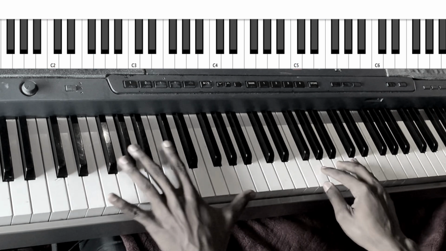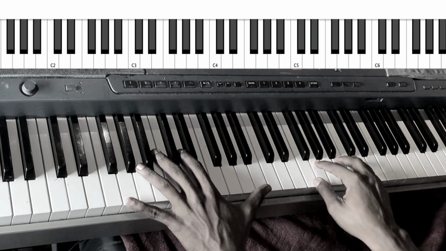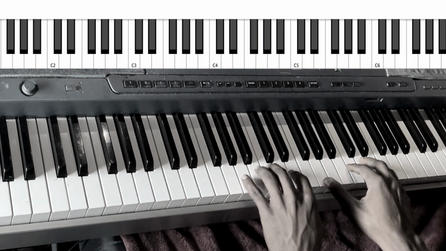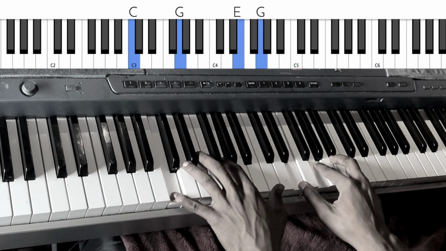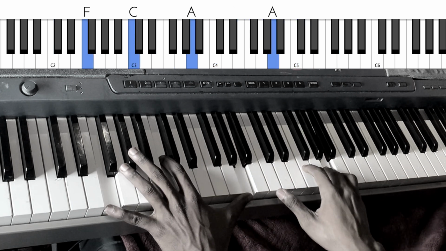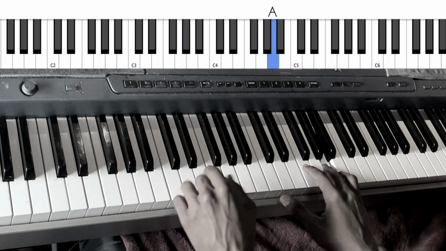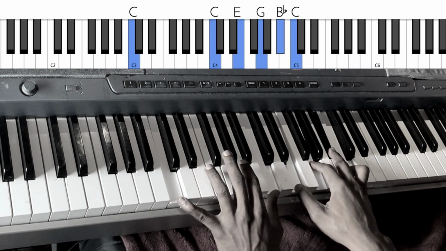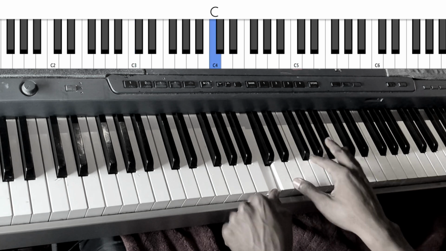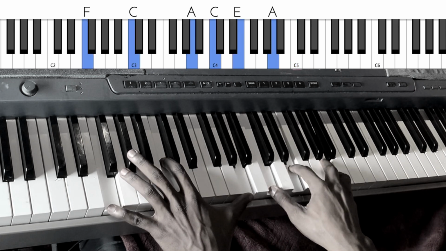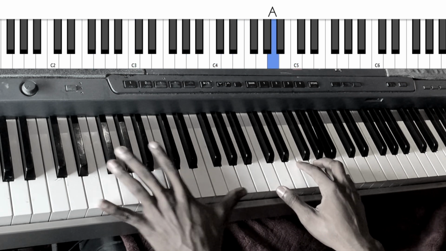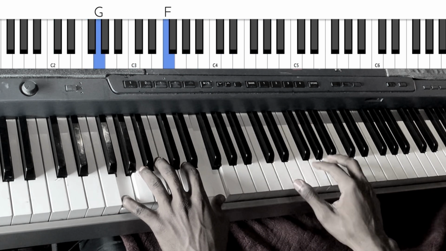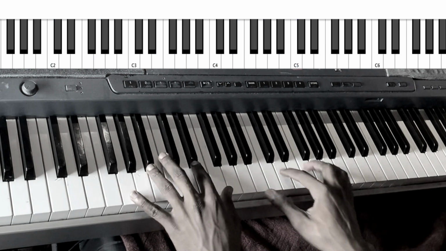So I'm going to the 1, my passing chord is going to be G. I'm going to the 4, so F, my passing chord is going to be C. So I play the 1 dominant. I'm going to the 1, so I go through the 5, the G.